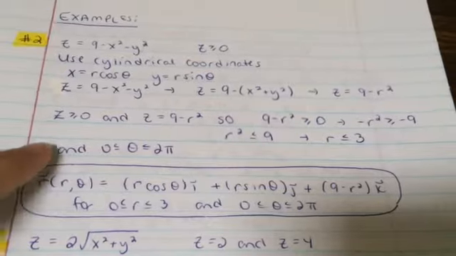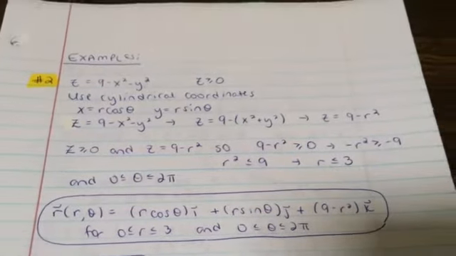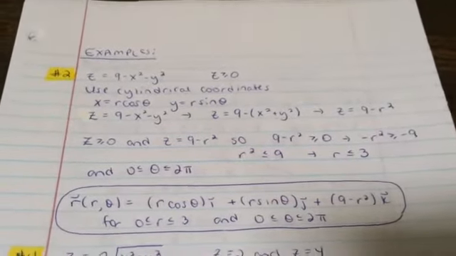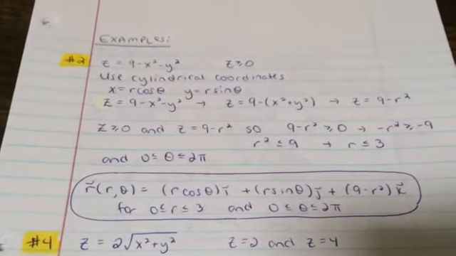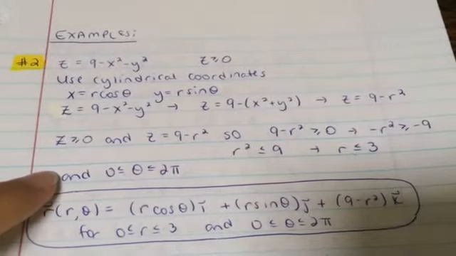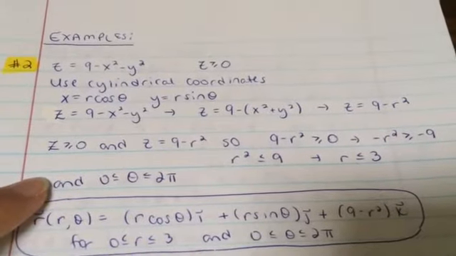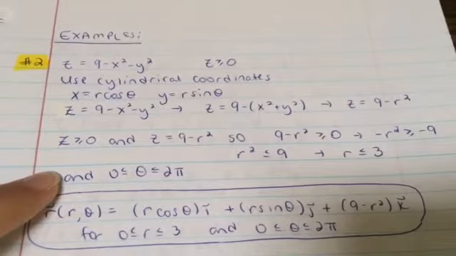And then the theta, unless they restrict it to like first octant or top half or right side or something like that, unless they restrict it, your theta is just by default going to be between 0 and 2 pi. So if there's no restrictions, then it's just 0 to 2 pi.